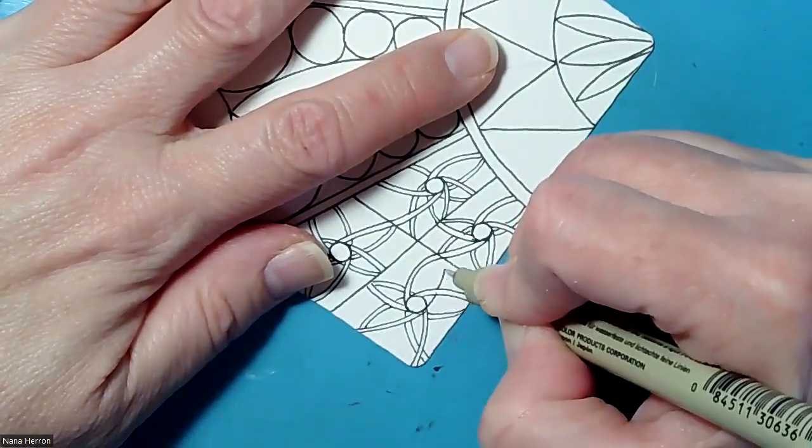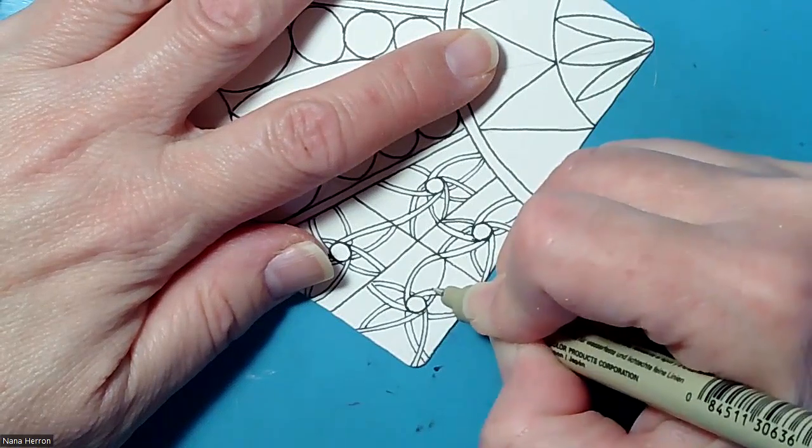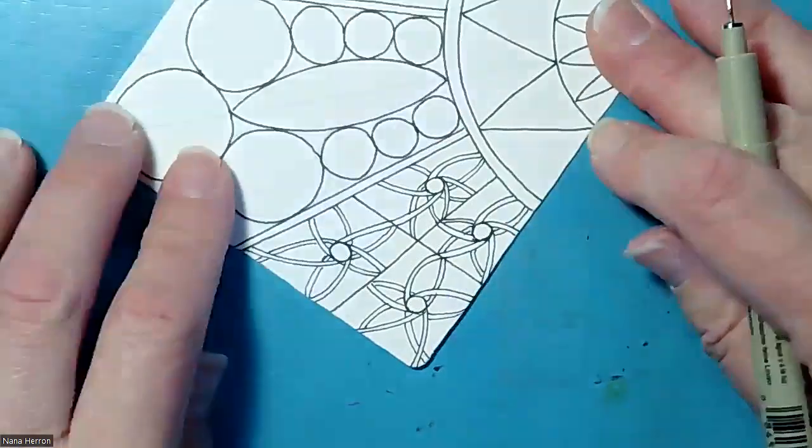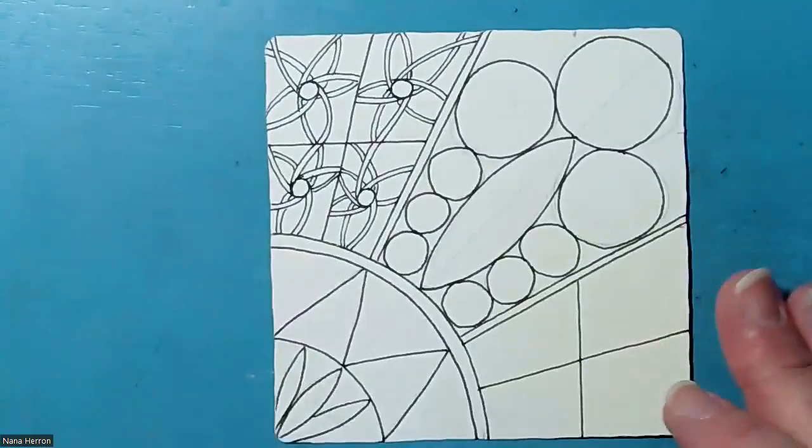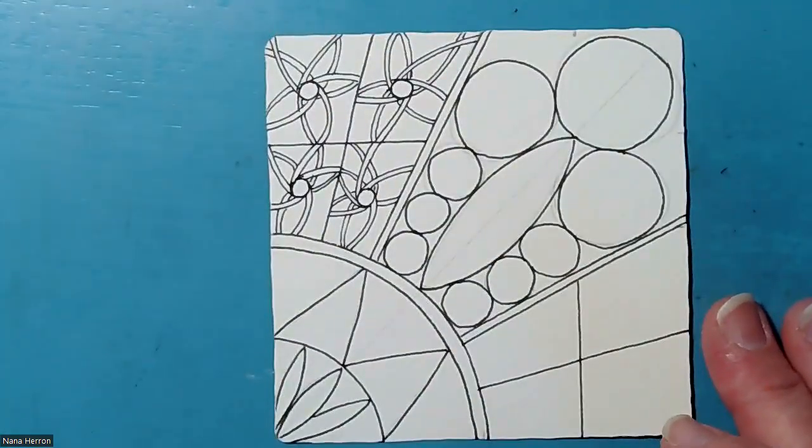And for our last one, it's kind of gonna nicely meet up with the previous one. So sometimes it works out really nicely that way, and other times it doesn't.